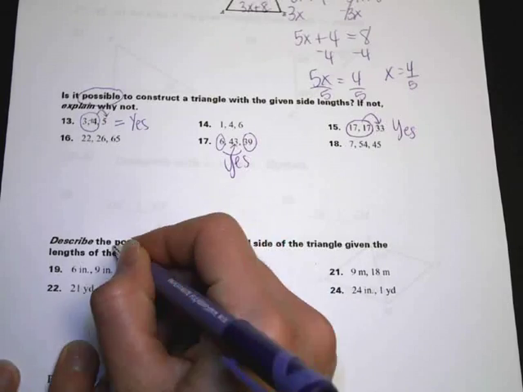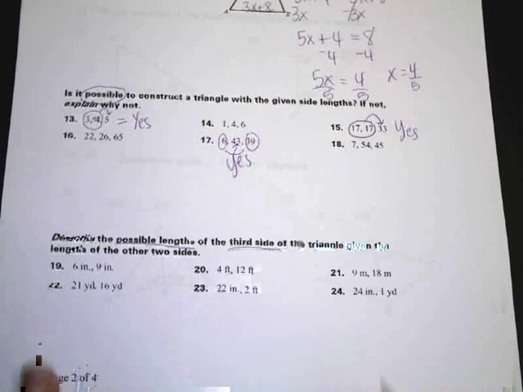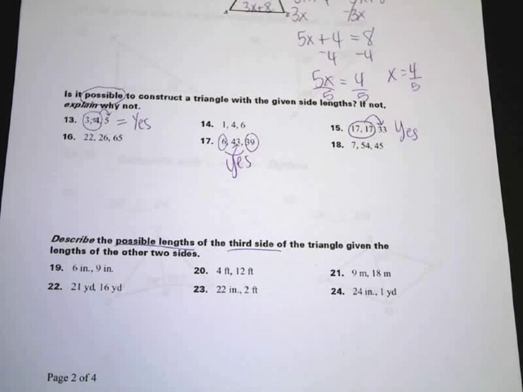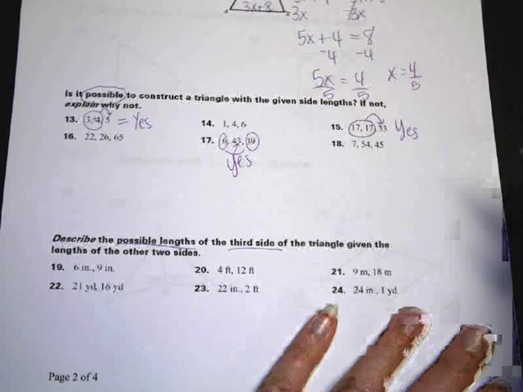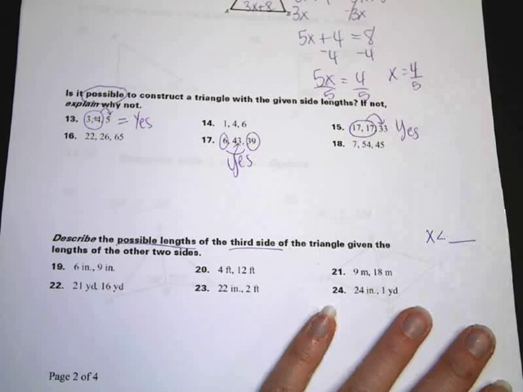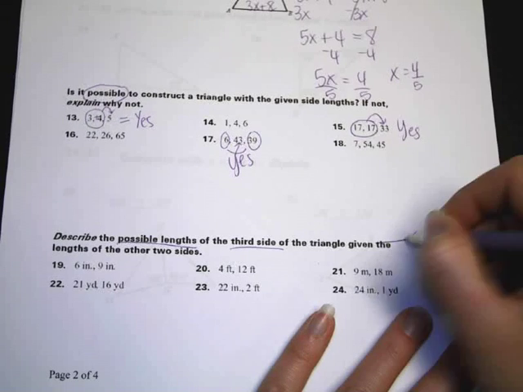This next section is possible lengths of the third side. That means I'm trying to think about how long that third side needs to be. Well, remember, the two smaller sides have to add to be greater than that third side. And so there's a lot of possibilities. Whenever there's a lot of possibilities, we always write it in math as an inequality. But there's also going to be a lot of possibilities below x.